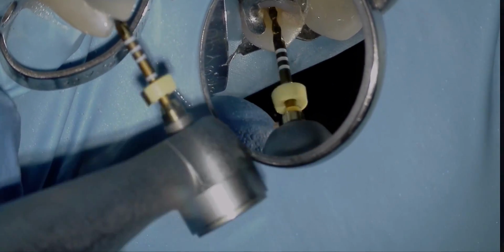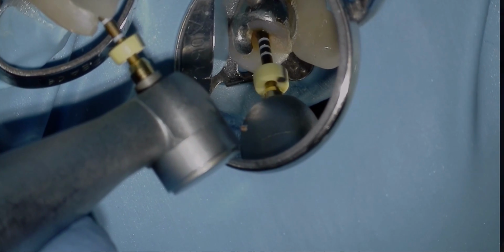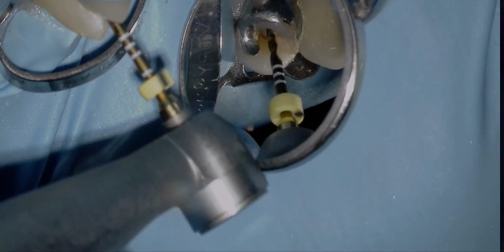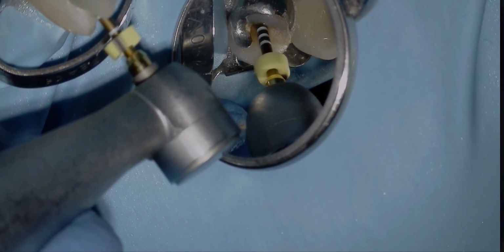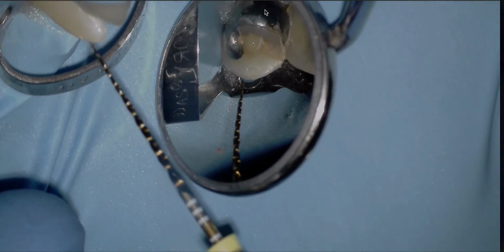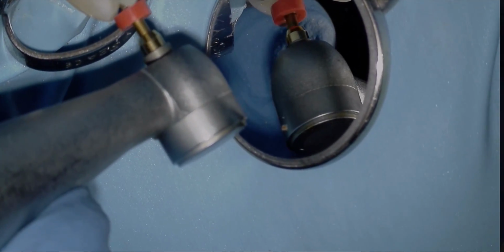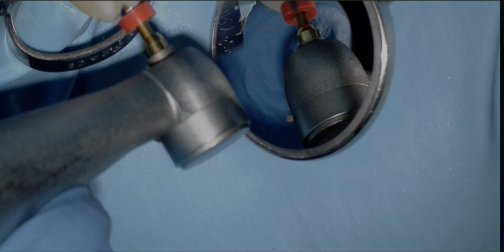So what I'm going to do here is, because I do have a basic glide path, it's not huge. I kind of shortcutted my glide path a little bit. But what I'm using here, so this is my palatal canal. So let me go back there just a little bit. I've opened up my glide path with a number 10 file.